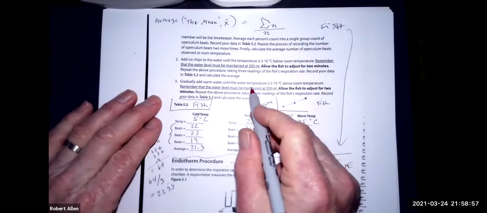Let's go on to our next page here. So now we're going to start getting into some numbers. There we go. Okay, so we're going to gather some numbers, and here are the numbers. So you need to jot these down in your lab numbers.